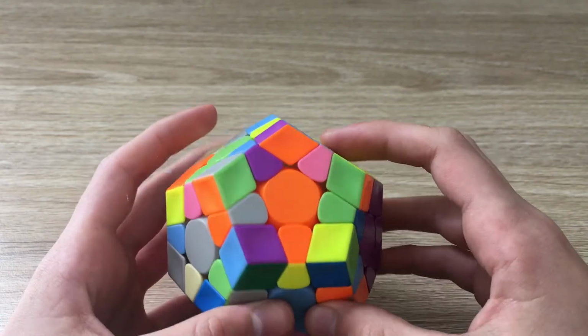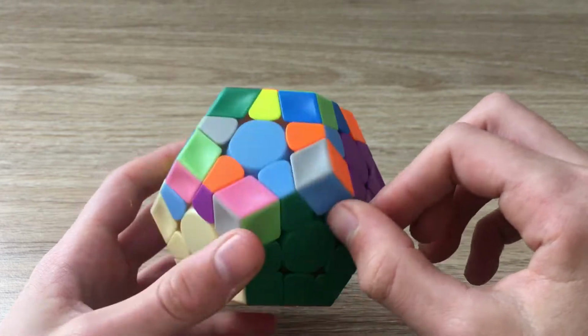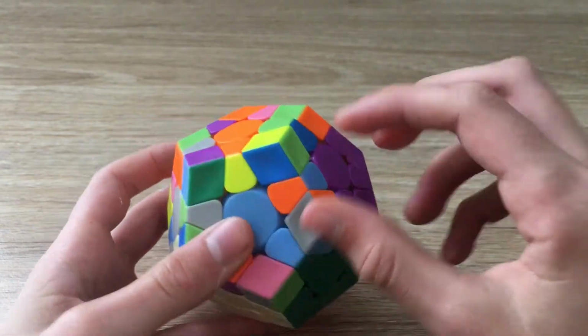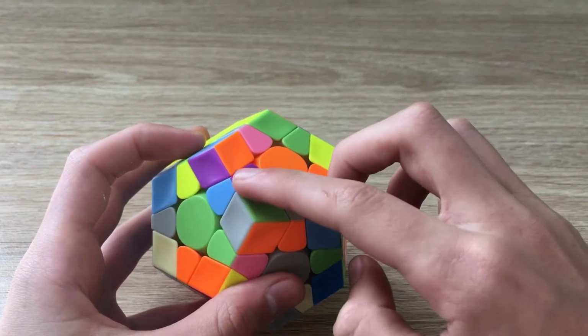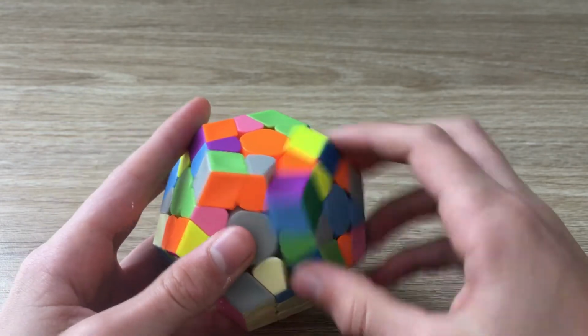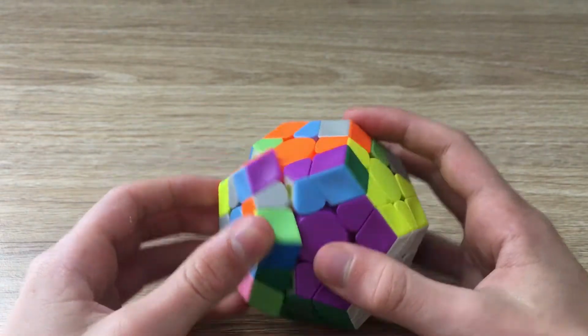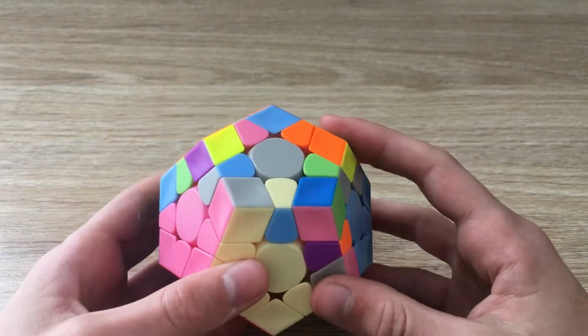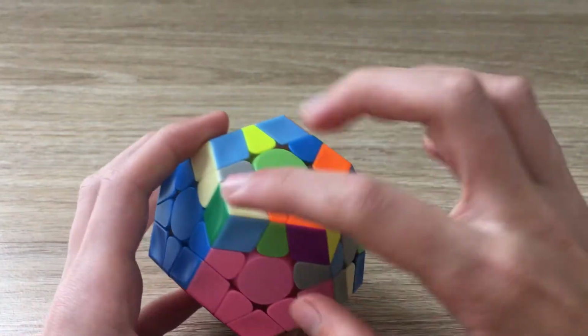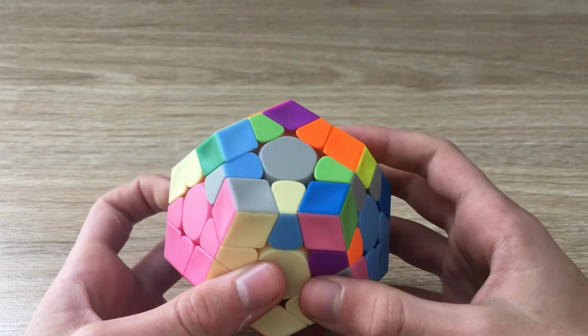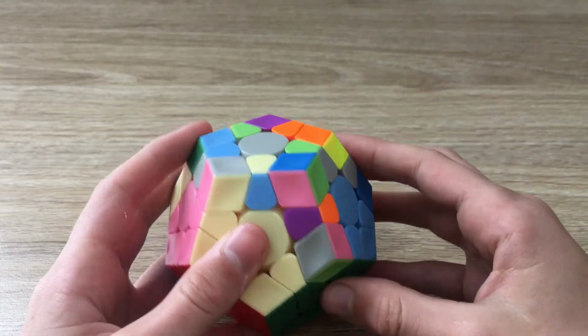Our F2L pairs are here and here, and for this one, our edge and corner are right here, so we can hide it, match it up, and then just insert it like this. The next pair for the green layer is this one and this one. We can do something like this, and now we've got our regular 3 mover.